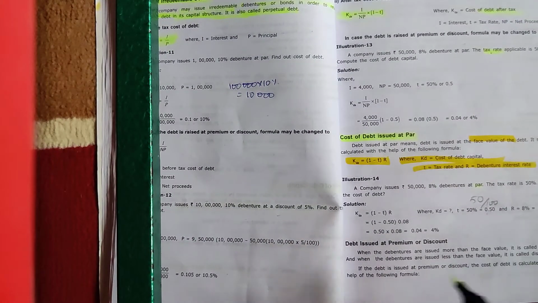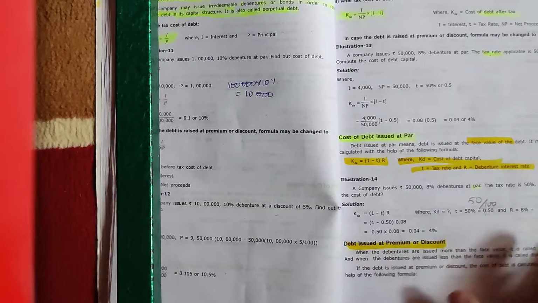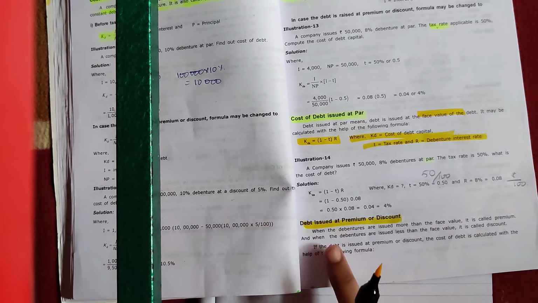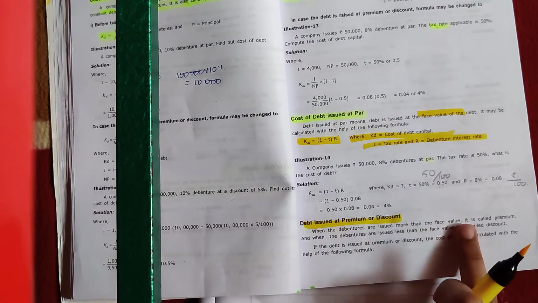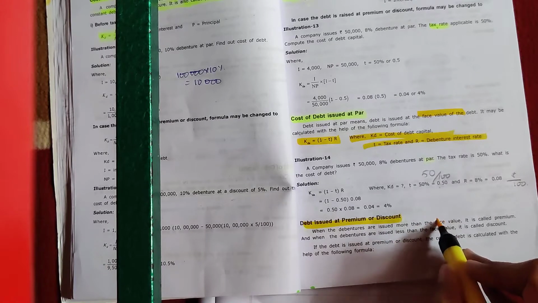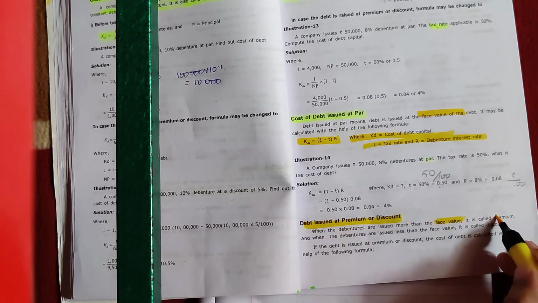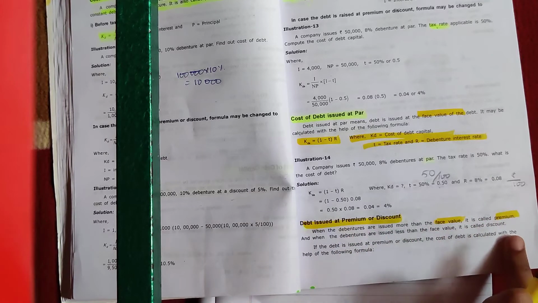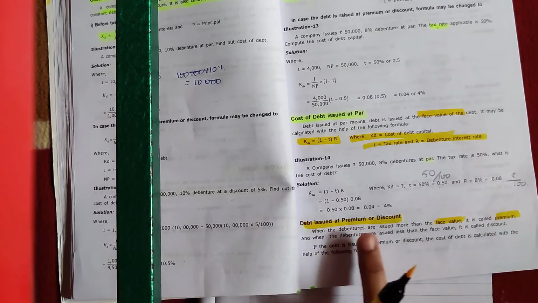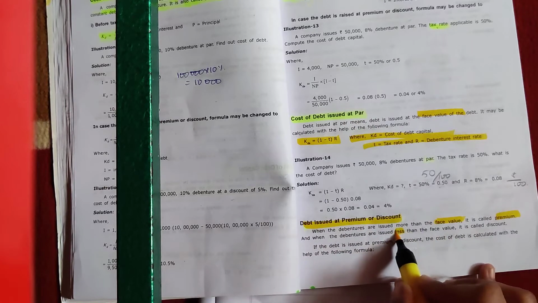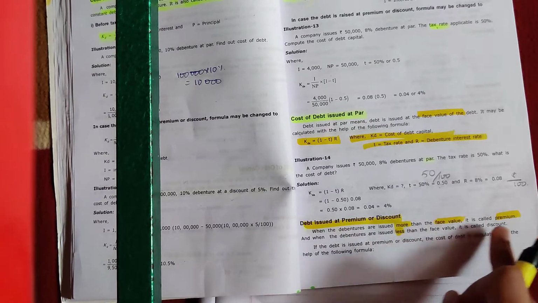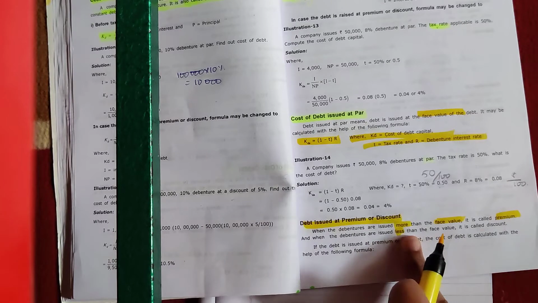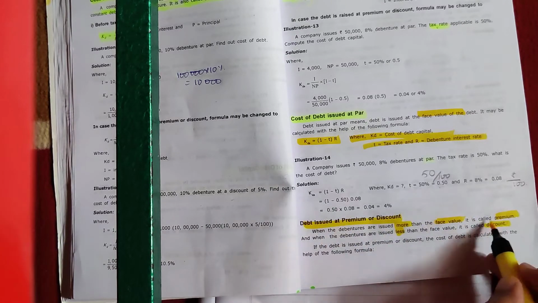Now let's move on to the next topic, that is debt issued at premium or discount. What is debt issued at premium or discount? When debentures are issued more than the face value, it is called a premium. Very important, it can be asked for 2 marks. When it is issued less than the face value, it is called a discount.